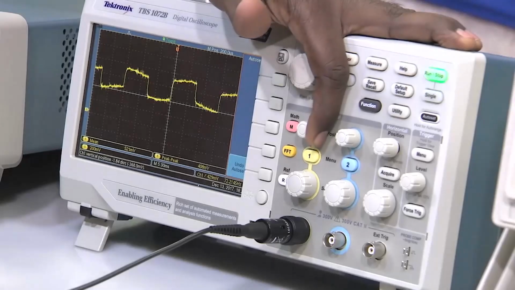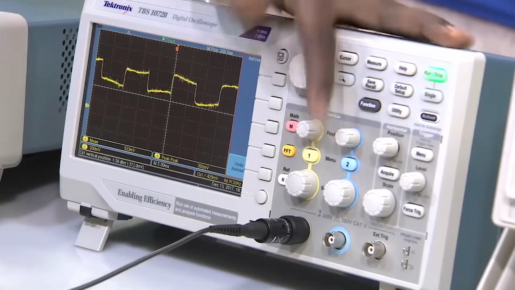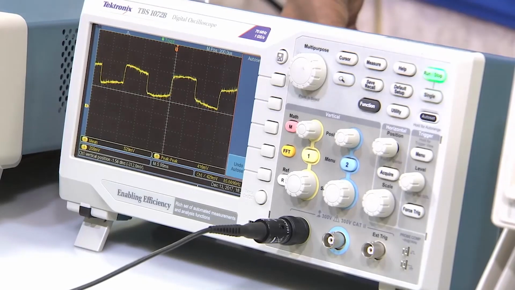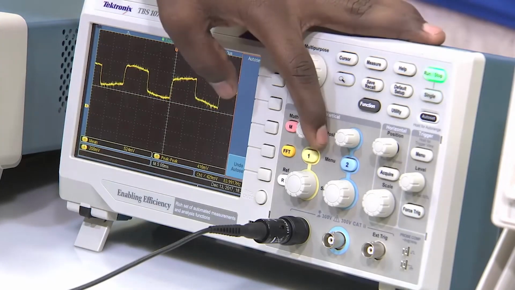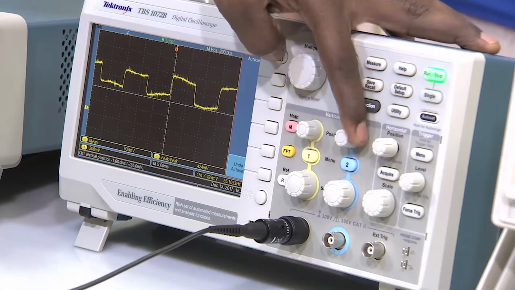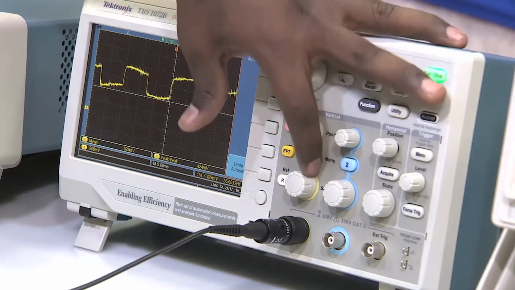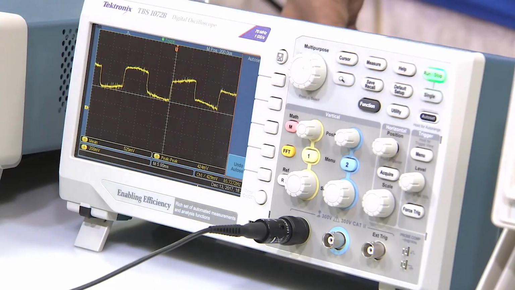Now, you see for horizontal, it is the same for both channels, only one horizontal position. For the vertical there are two different controls, one for channel 1, one for channel 2. Right now we have connected to channel 1. For ease, they have also colored them yellow and blue. So, yellow is channel 1, blue is channel 2, excellent.